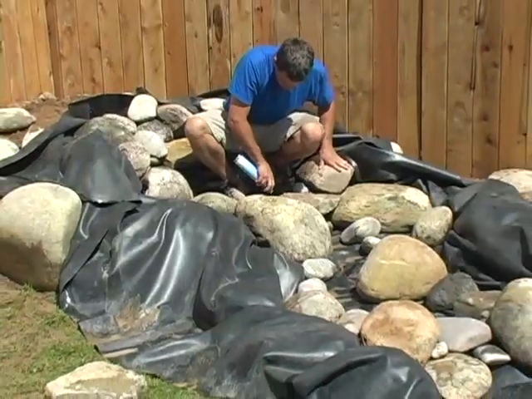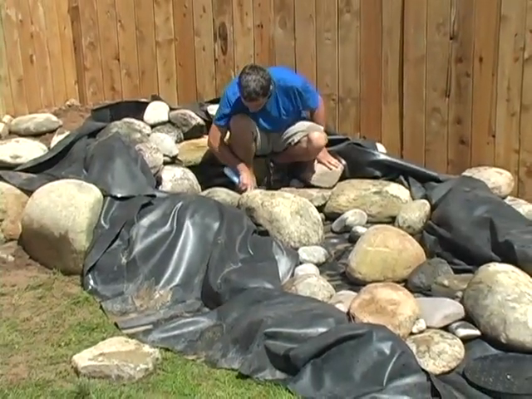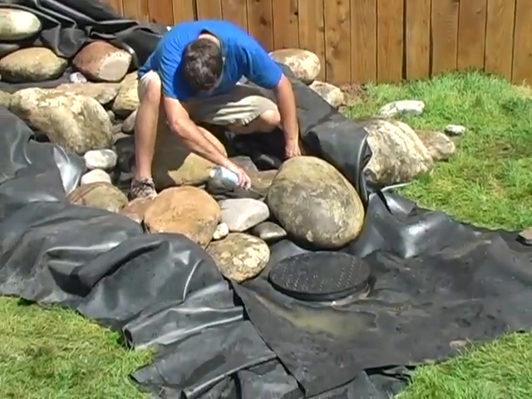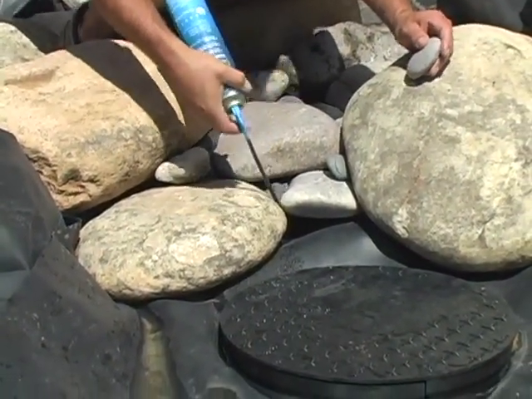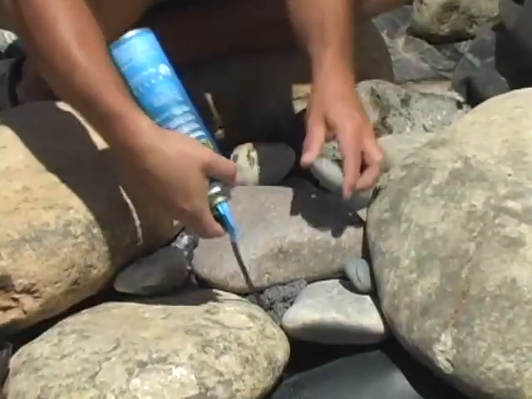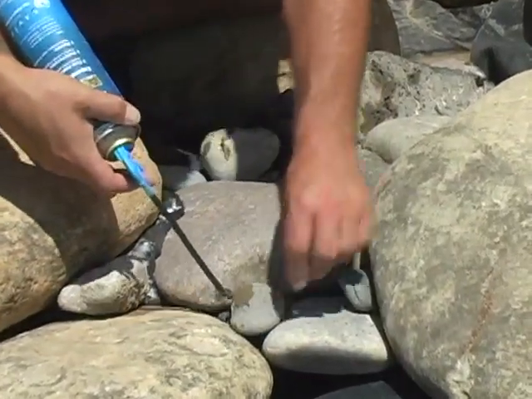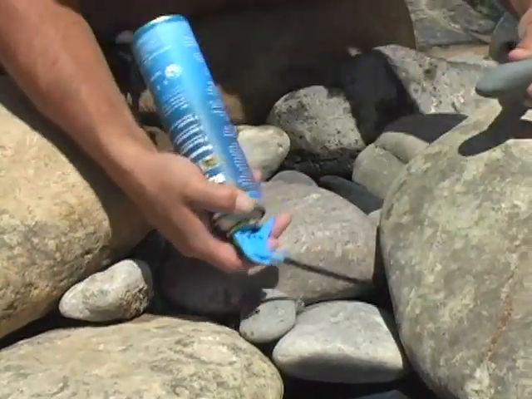Freshly applied black foam sticks to nearly everything it contacts. Extreme caution should be used. We recommend gloves and old work clothes for application. Continue applying black foam the rest of the way down the waterfall until you reach the bottom.